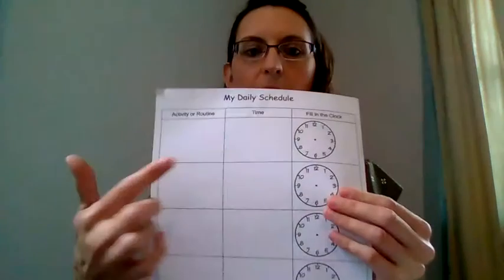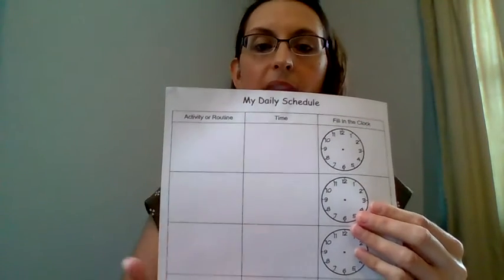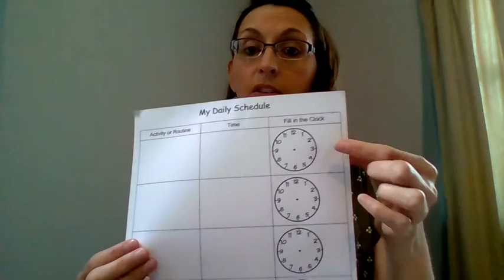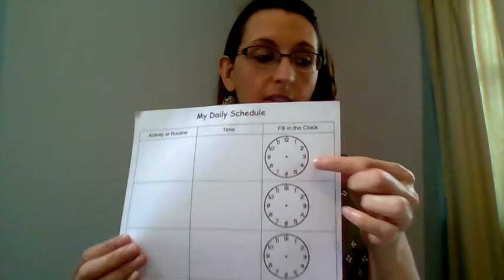Now, remember in first grade, we just worry about the hour and the half hour. So the hour, 4 o'clock, and the half hour, 4:30. You'll learn more about telling time in second grade. So you'll write that time here by the hour or the half hour, and then you're going to fill in that time on your clock. So I have an example of one that I created here.